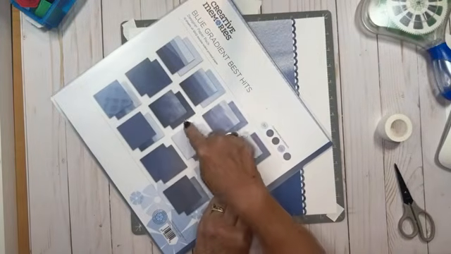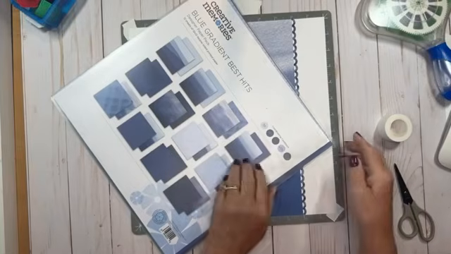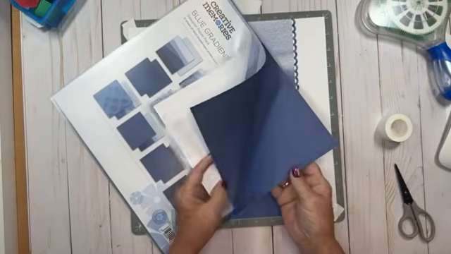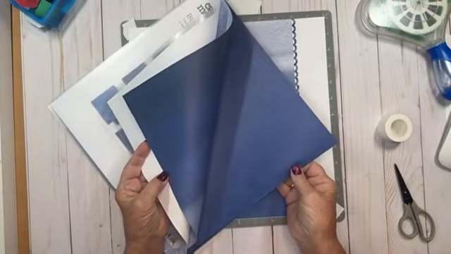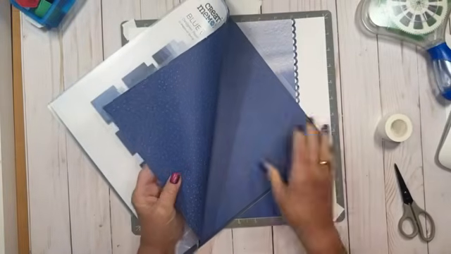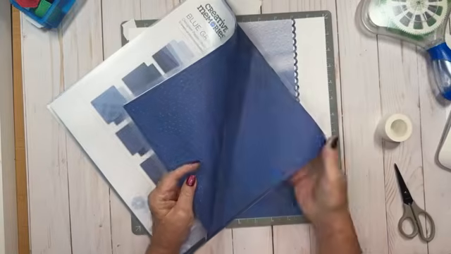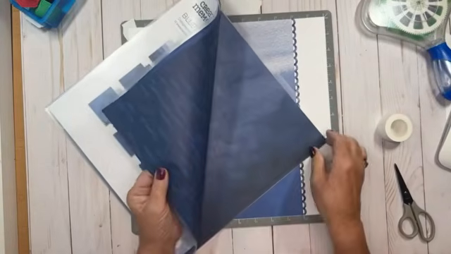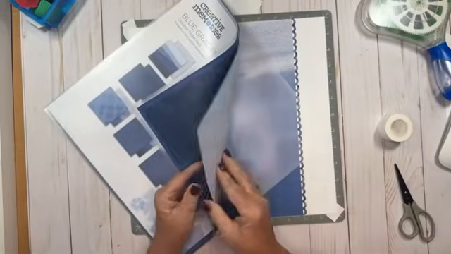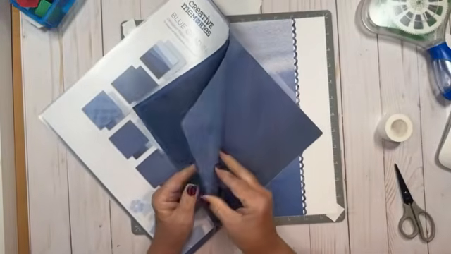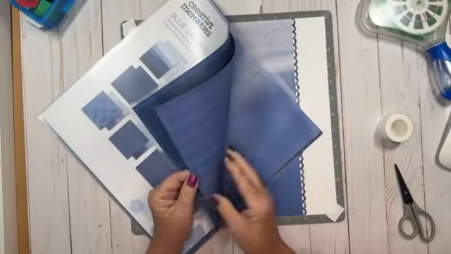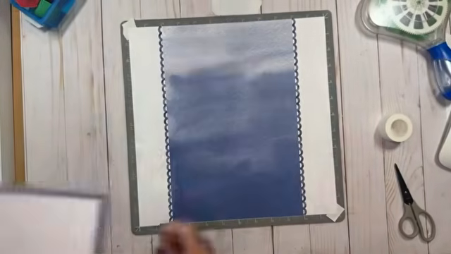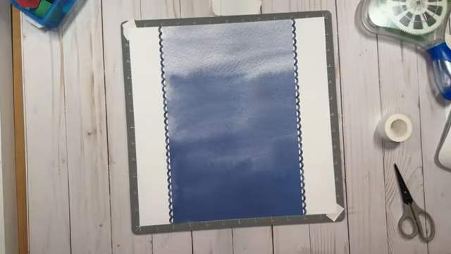I want a dark, dark blue, a navy, more or less. But that one's nice. And the dots in the back. I need something that's navy all the way through. And if I don't have an option in here, then I'm going to grab this one.